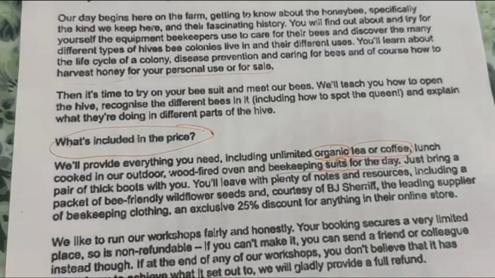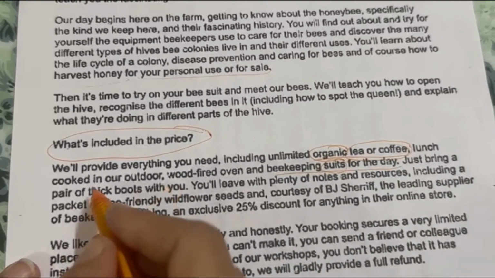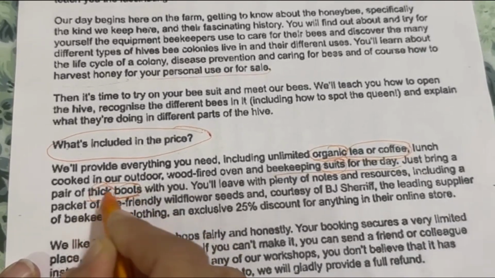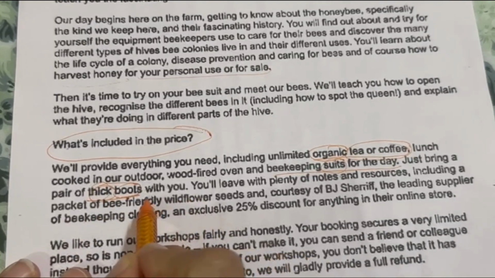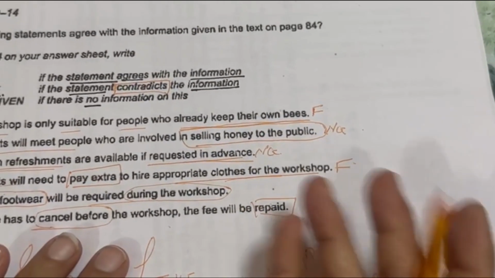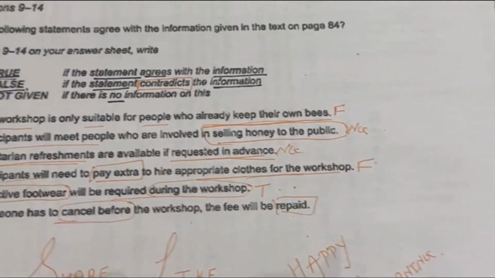Let's see footwear first. Okay, just bring a pair of thick boots with you. Okay, thick boots. Boots goes with the word footwear and thick goes with the word protective. So that you are supposed to bring with you. That means they are needed, isn't it? It is obvious that if you are supposed to bring with you, that means they are needed. Of course, the statement will be true, right?